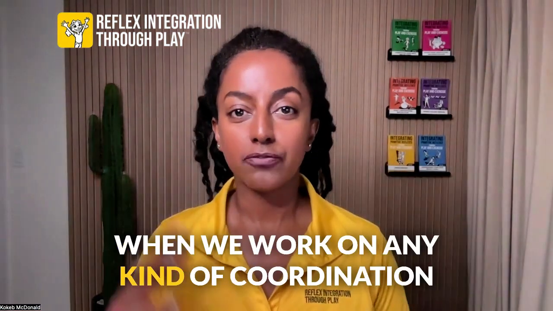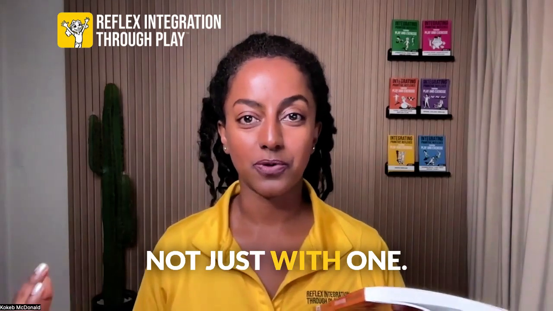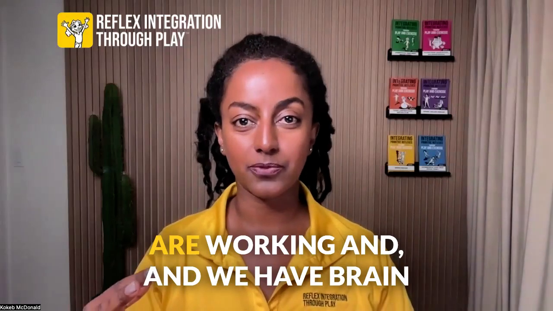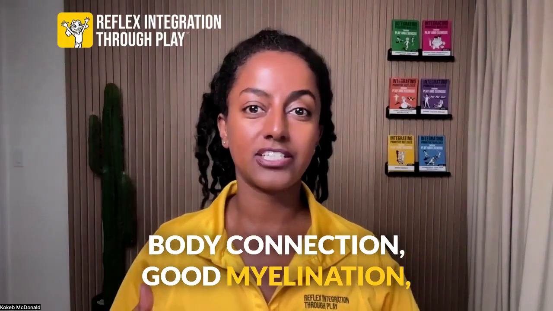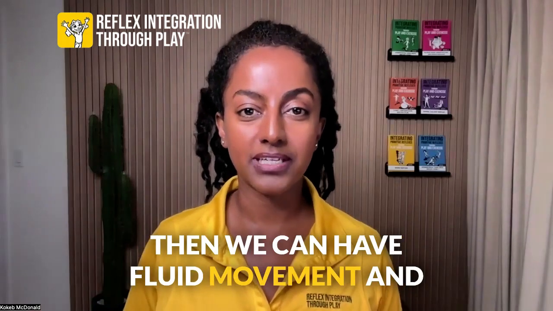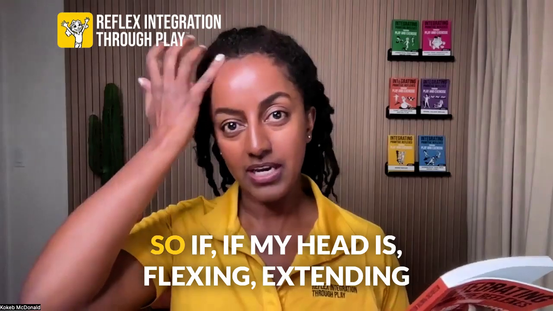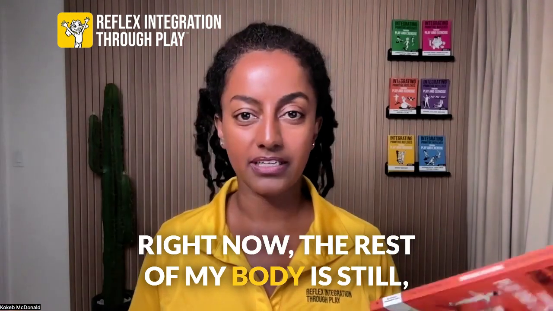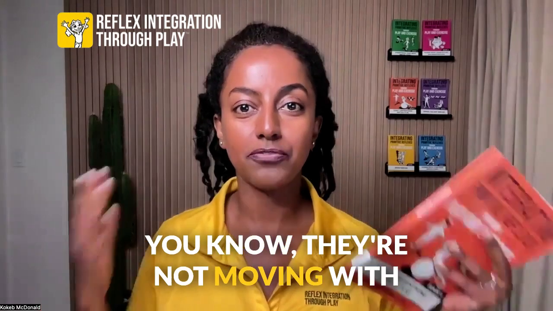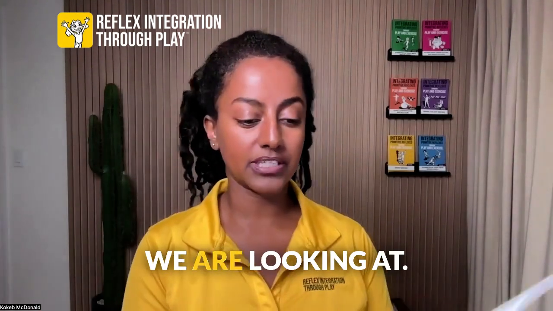When we work on any kind of coordination work, that's why we need to work with all these reflex patterns, not just one. When all these reflex patterns are working and we have brain-body connection and good myelination, then we can have fluid movement and voluntary movement patterns that are not controlled by my head. If my head is flexing and extending right now, the rest of my body is still, not moving with the head trigger. That is the good integration that we are looking at.